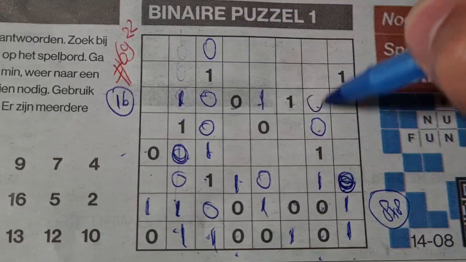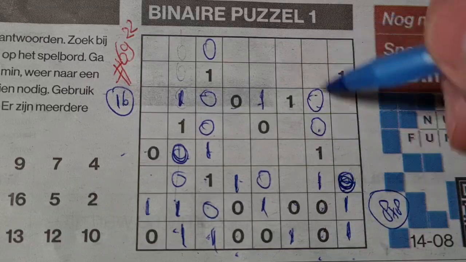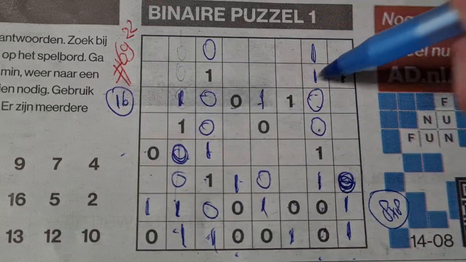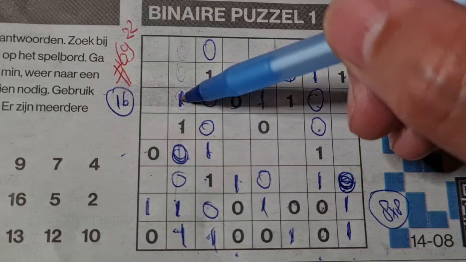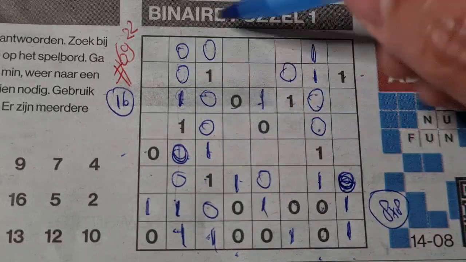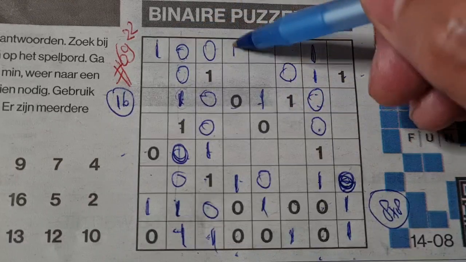Double O here, 1 there, 1 there. Double 1 here, O there, O there. 4 O's we have here, so the rest are ones. Double 1 here, O there, O there. 1, 2, 3, 4 ones, so the rest are O's. Double O here, 1 there, 1 there.